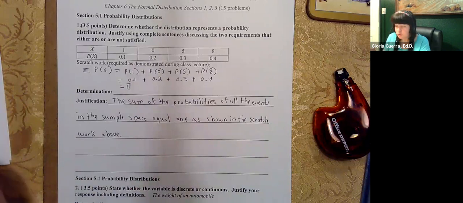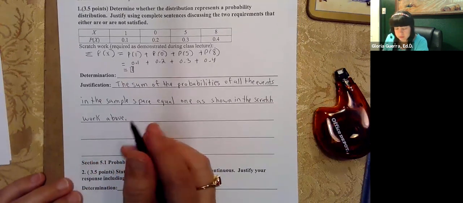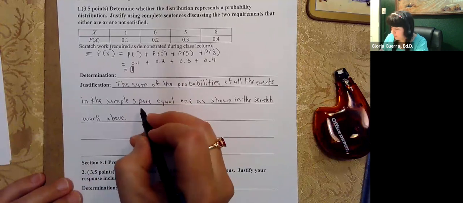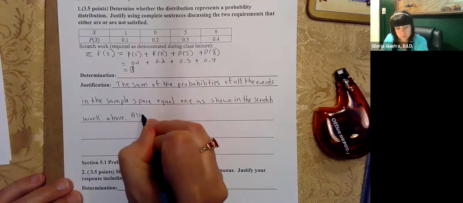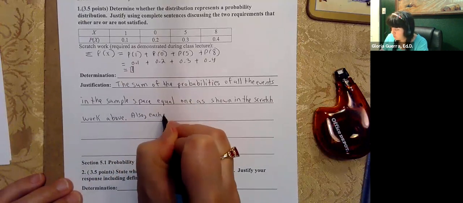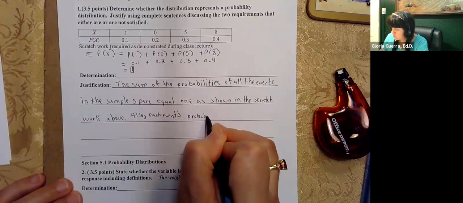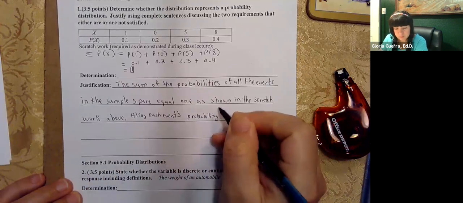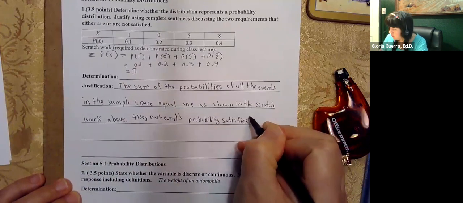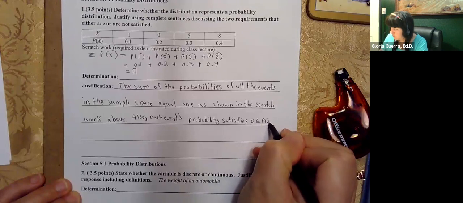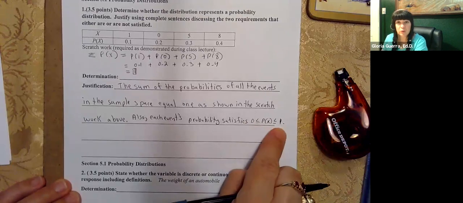One way you can show that is for each one individually. You can say here, also, each event's probability satisfies this inequality, that each probability is between 0 and 1 inclusive.